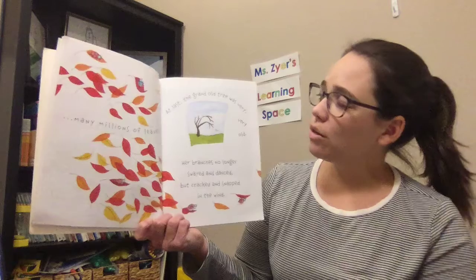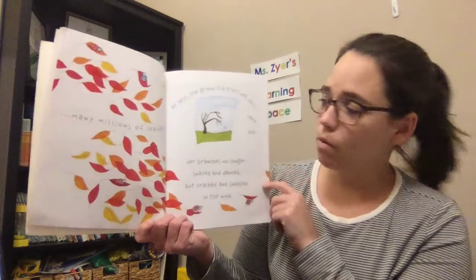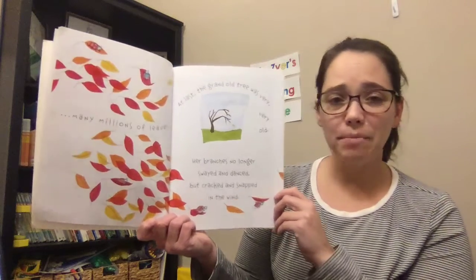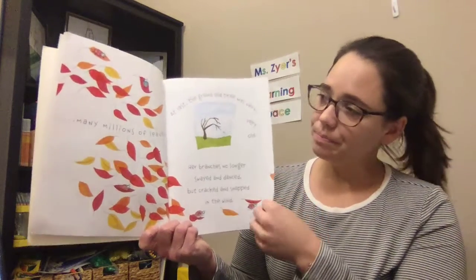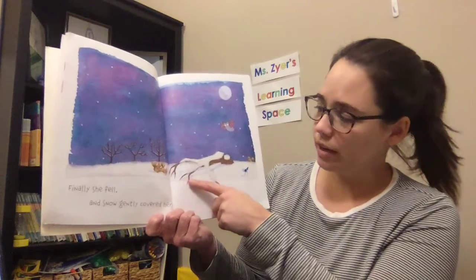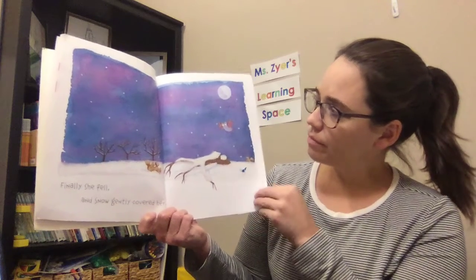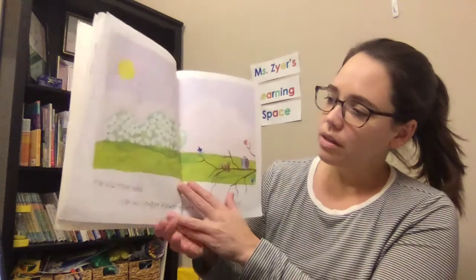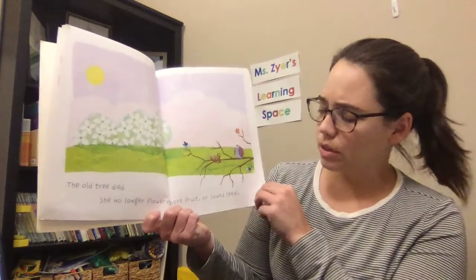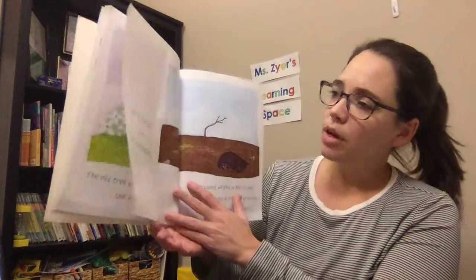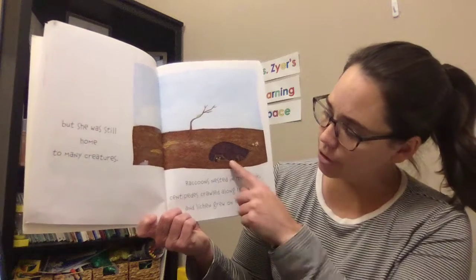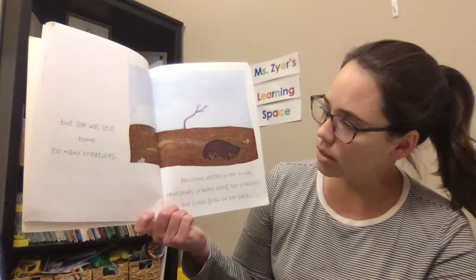At last, the grand old tree was very, very old. Her branches no longer swayed and danced, but cracked and snapped in the wind. Finally, she fell, and snow gently covered her. The old tree died. She no longer flowered, bore fruit, or sowed seeds. But she was still home to many creatures. Raccoons nested in her trunk. Centipedes crawled along her branches.